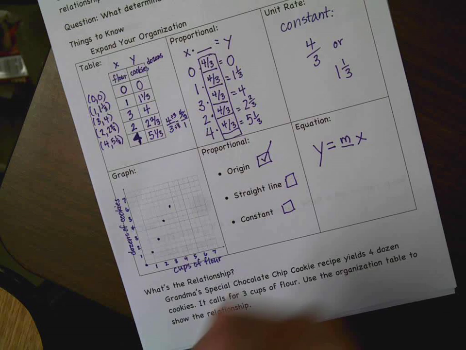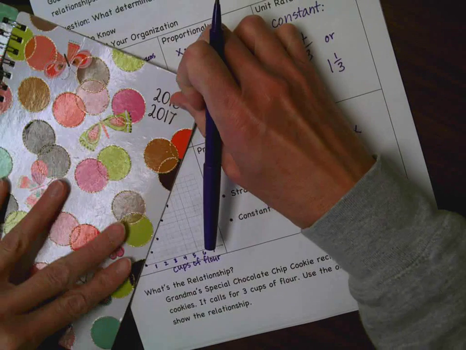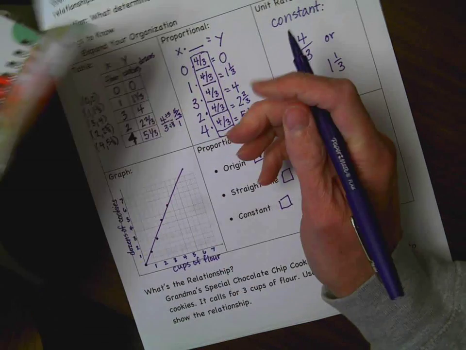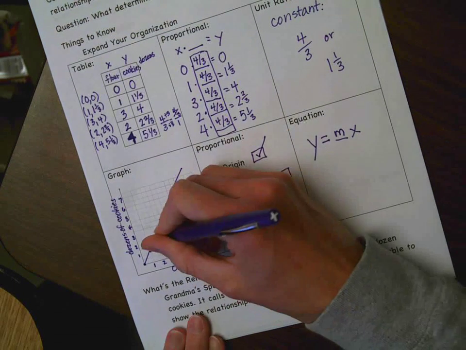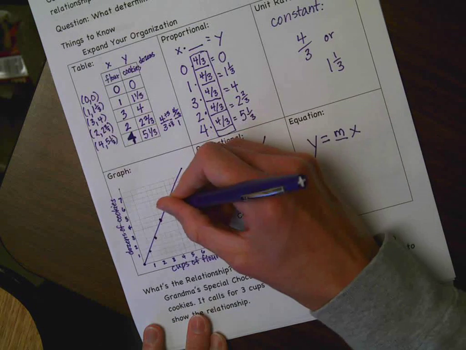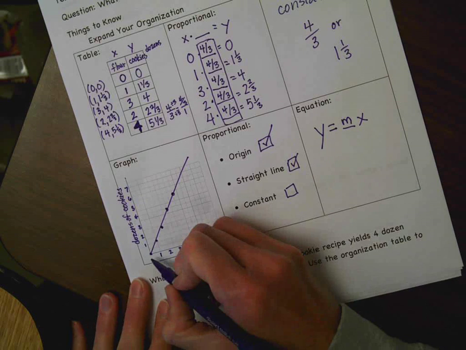So did it go through the origin? Yes, it did. Is it a straight line? Well, let's check it and see. Let me grab this straight edge and we will draw it and see if all the lines connect, right? And if we had it exactly in the space, I would say yes. So is it a straight line? The answer on that one would be yes.